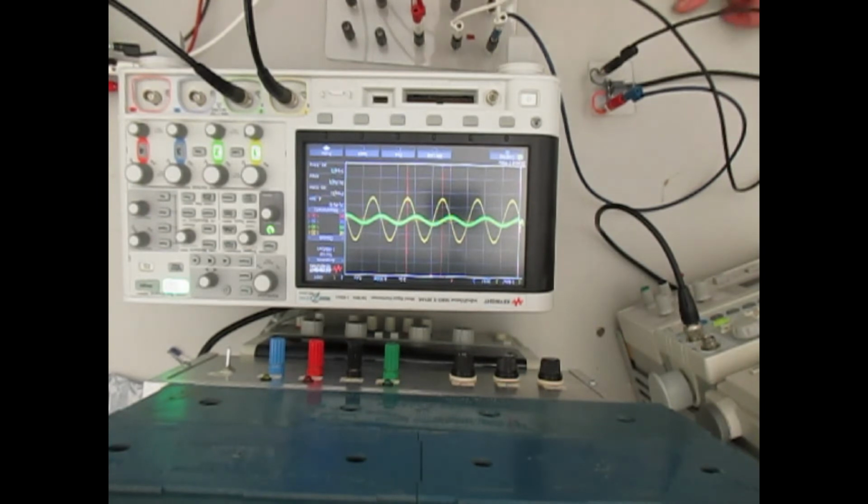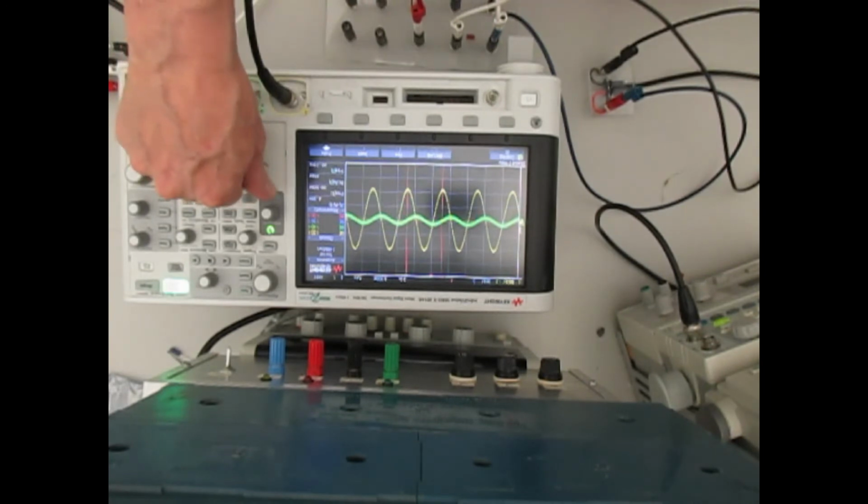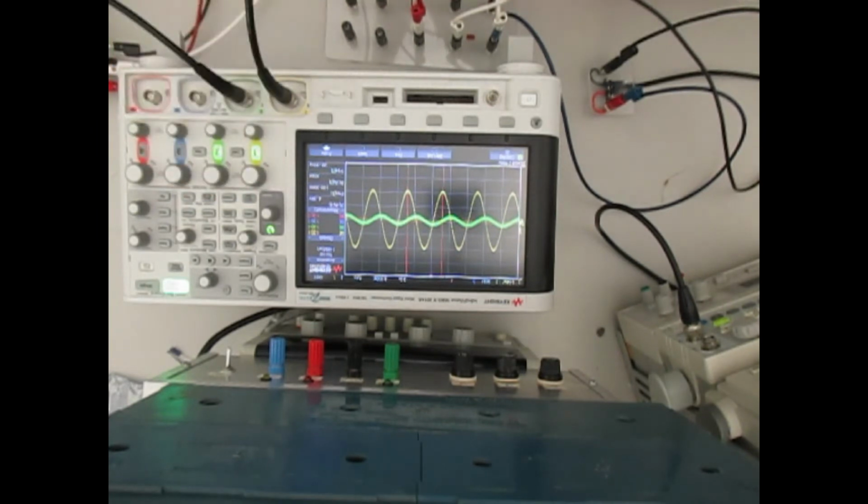So what we have here is the yellow waveform, the larger one, right? I can adjust this here, right? That's my input voltage, okay? And again, I'm just going to show you conceptually what's happening, right?